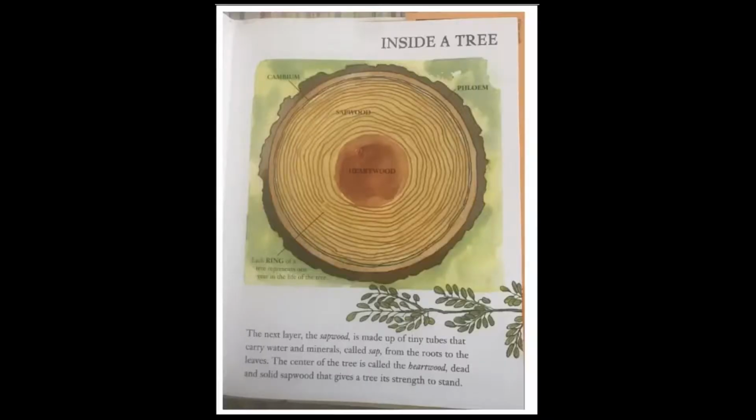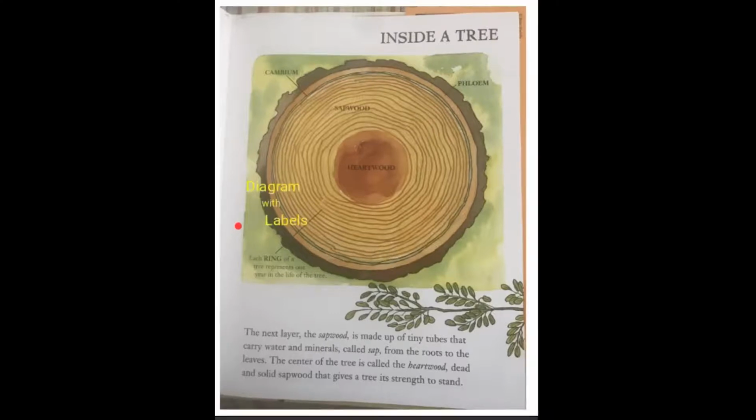Inside a tree, the next layer, the sapwood, is made up of tiny tubes that carry water and minerals called sap from the roots to the leaves. The center of the tree is called the heartwood, dead and solid sapwood that gives a tree its strength to stand. This is a diagram of the inside of a tree. Notice that the diagram has labels. Let's see what this label says. Each ring of the tree represents 1 year in the life of a tree. Wow, we can count the rings and find out how old this tree is.